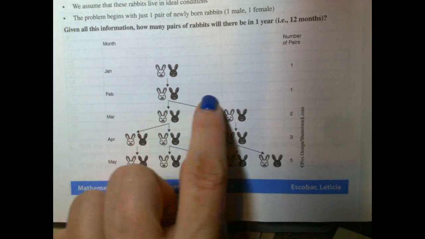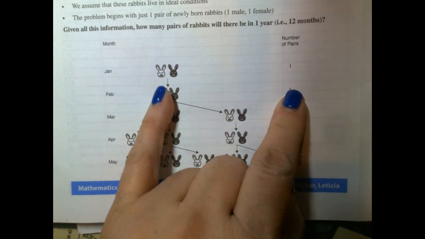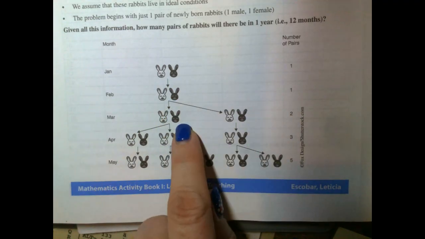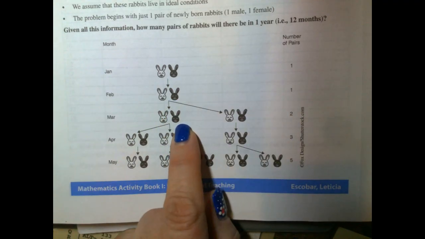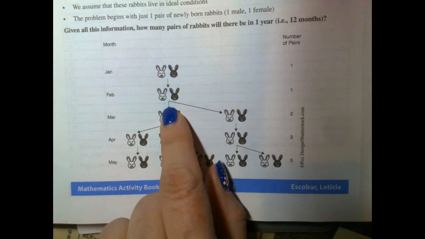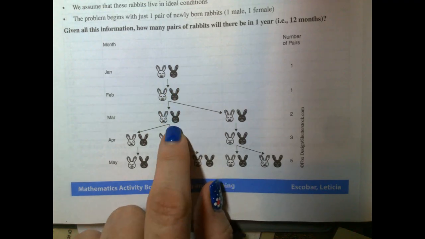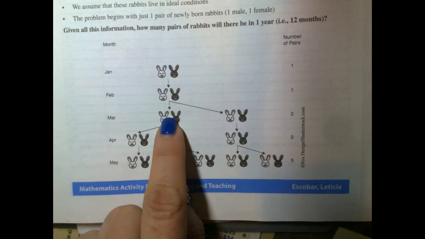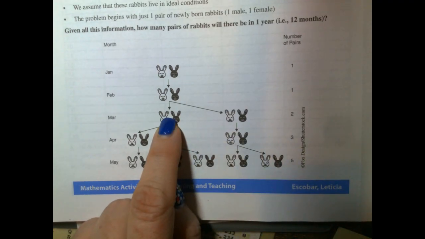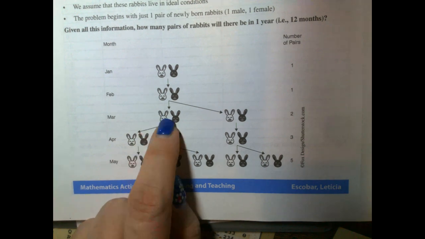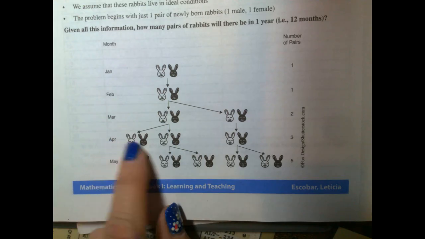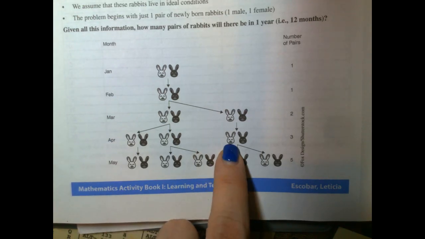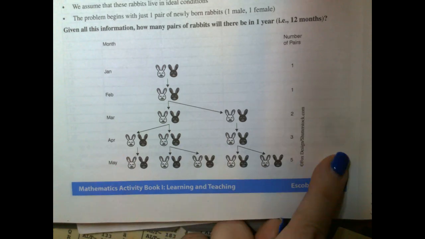Remember, it takes them a whole month to mature. So you still have one pair in February. But in March, they finally got a baby because it took a whole month from February to March. So you have the original parents and then the new babies. So you have two pairs. And from that moment on, as soon as they are fertile, they are going to be getting babies every month. So that means that for April the original parents have a new pair of babies. And now the first pair of babies are mature, so for the next months, they can have babies. So in April, they have 3 pairs of rabbits.